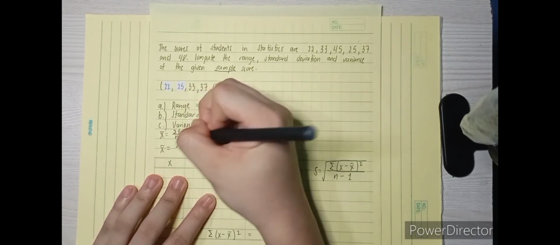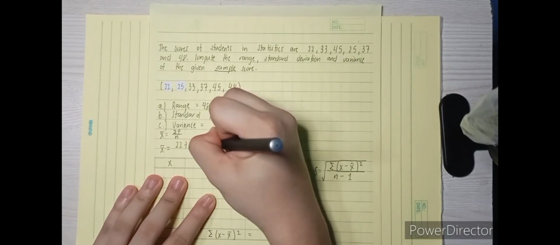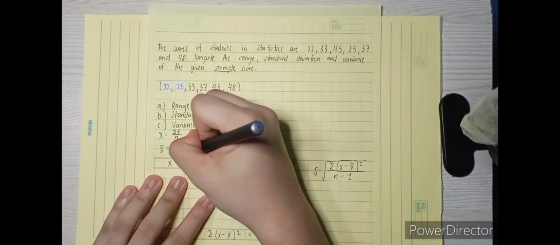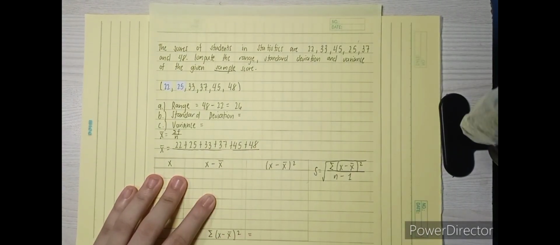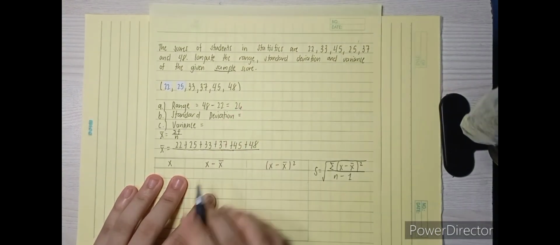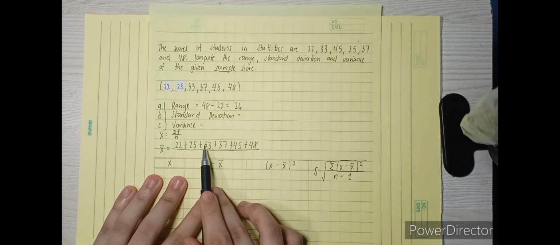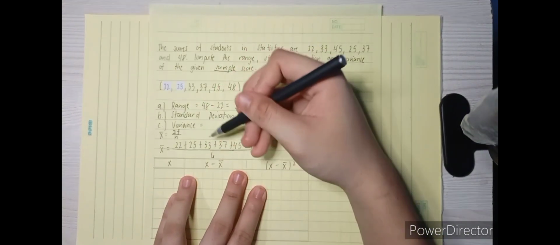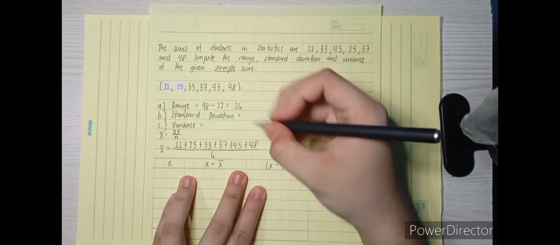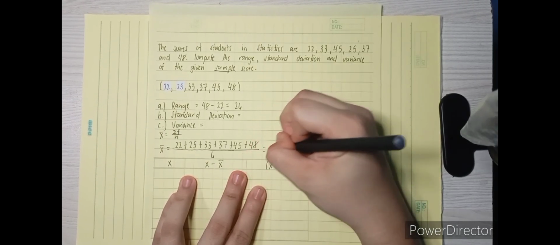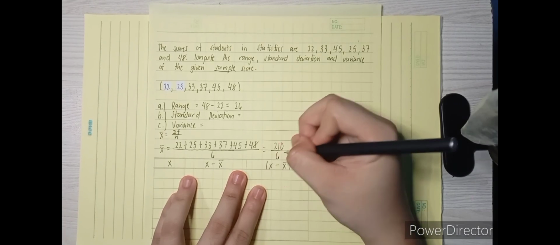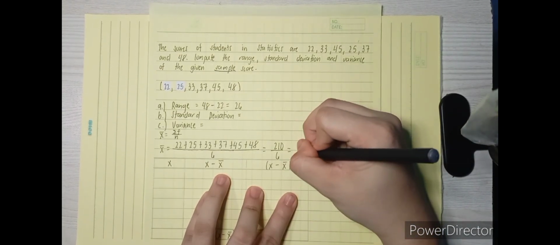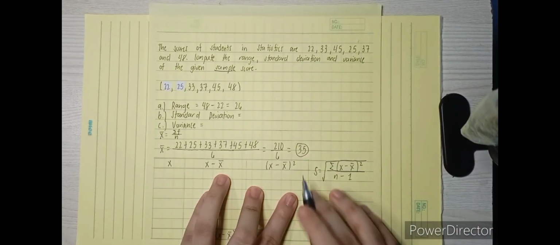So 22 plus 25 plus 33 plus 37 plus 45 plus 48 over the number of numerical data. Kung ilan ang ating numerical data? 1, 2, 3, 4, 5, and 6. 6 ang ating given. So 22 plus 25 plus 33 plus 37 plus 45 plus 48 is equals to 210 over 6. So 210 divided by 6 is equals to 35. So 35 ang ating mean.